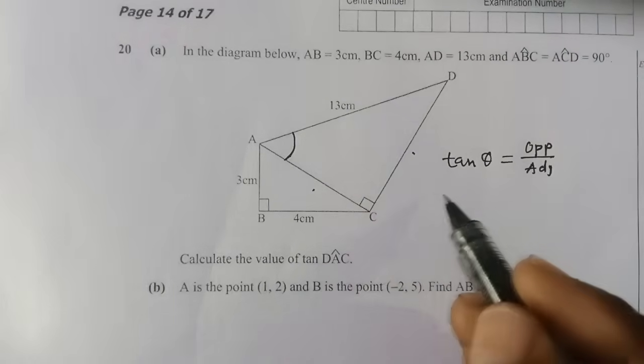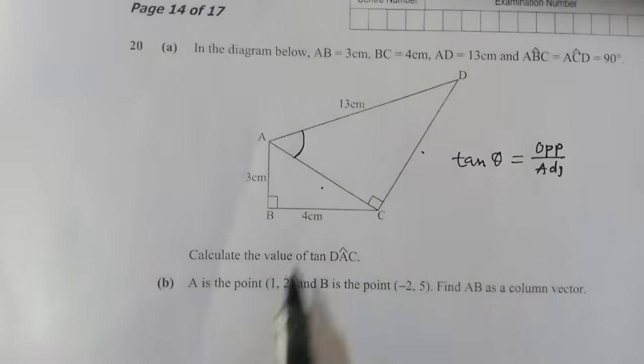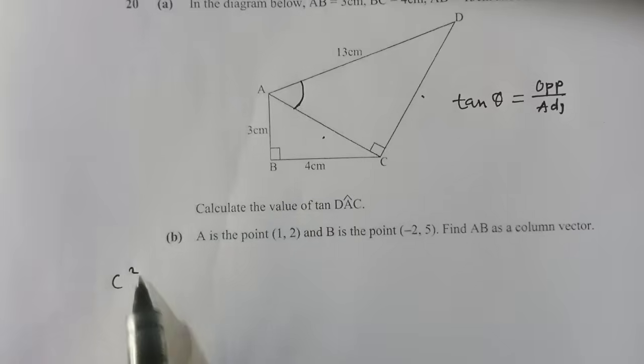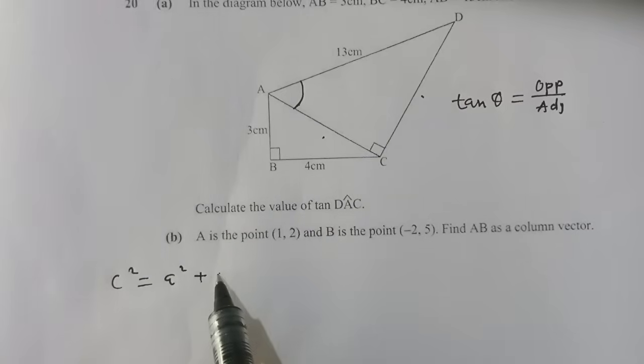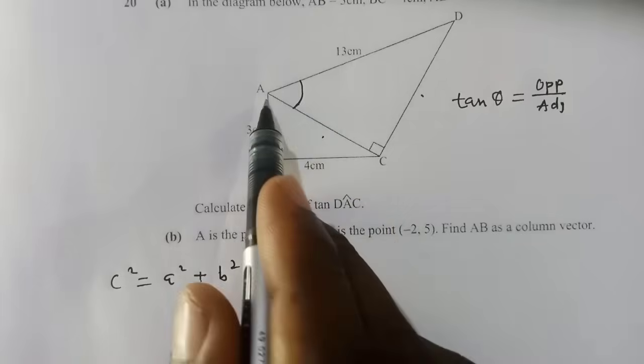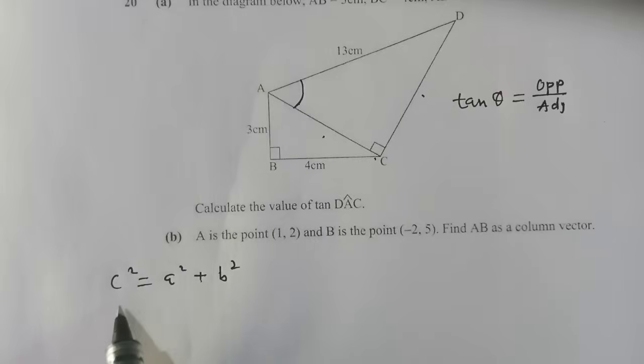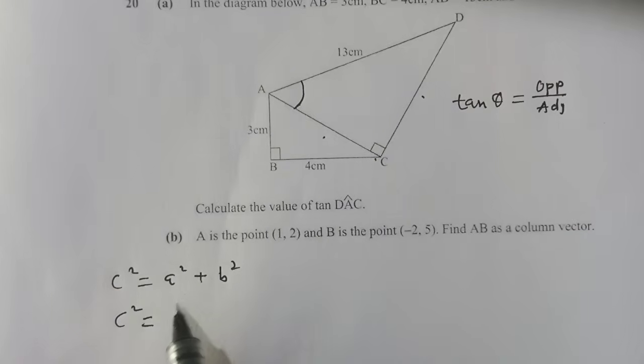So for us to find these two things, we can use the idea of Pythagoras theorem. So we say c squared is equal to a squared plus b squared. So we want to find AC. So how do we find AC? So that c squared is equal to, what is our a squared? Is 3.